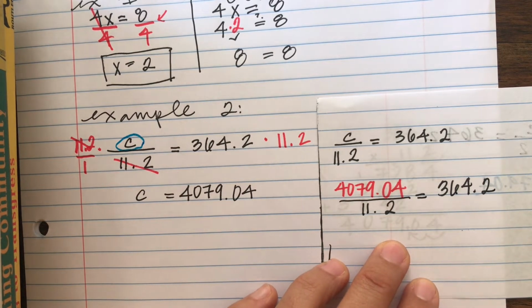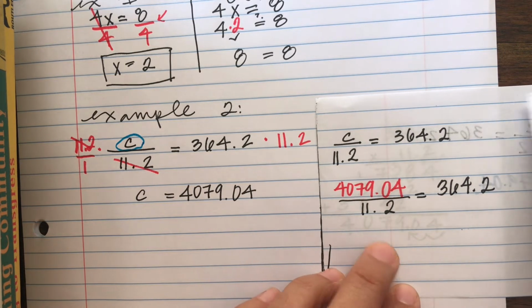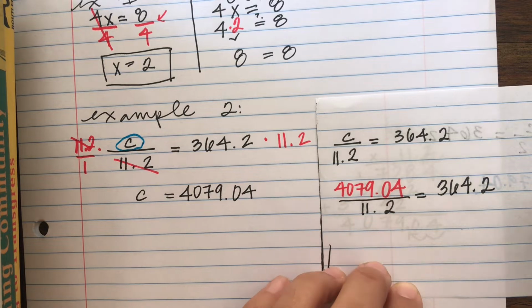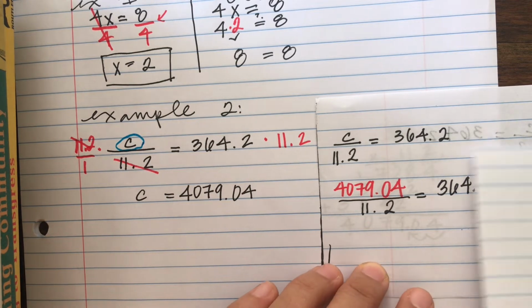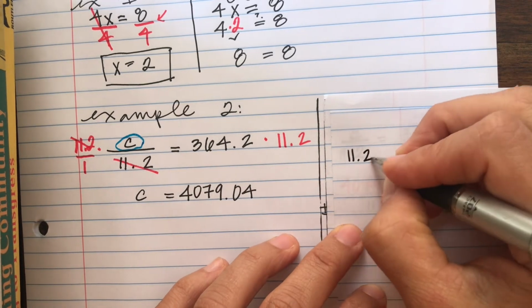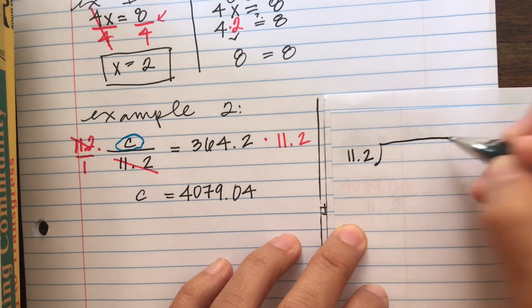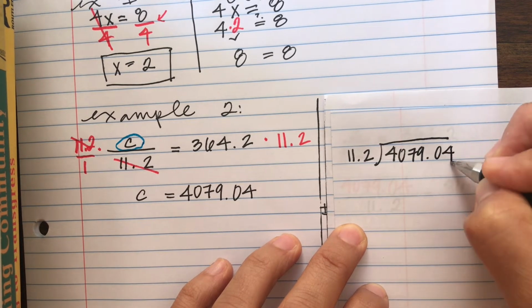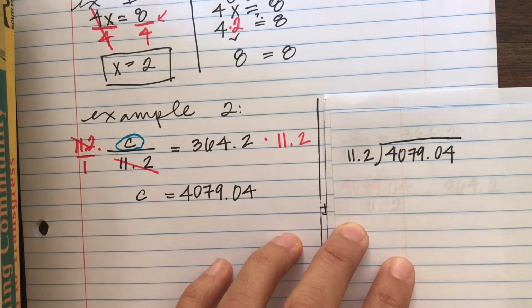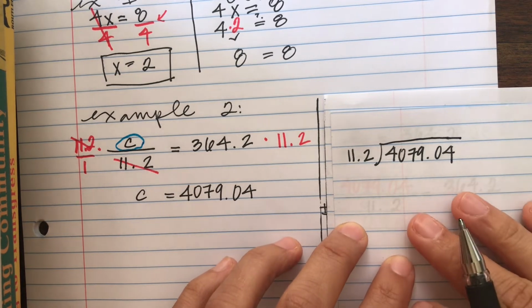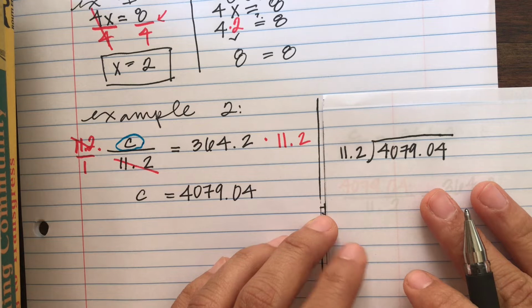I'm going to do that on a separate sheet of paper because, as you can see, I'm running out of space here. So I'm going to divide 4,079.04 divided by 11.2. I'm going to rewrite it here. 11.2 is my divisor, 4,079.04 is my dividend. These are very big, very unfriendly numbers, everybody. So make sure you take your time and do one thing at a time.